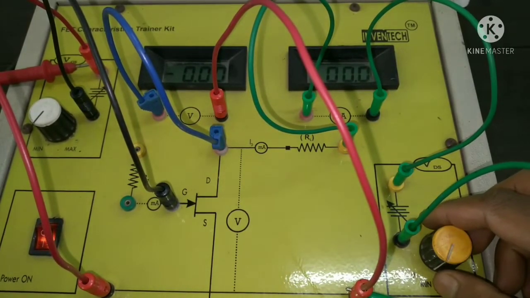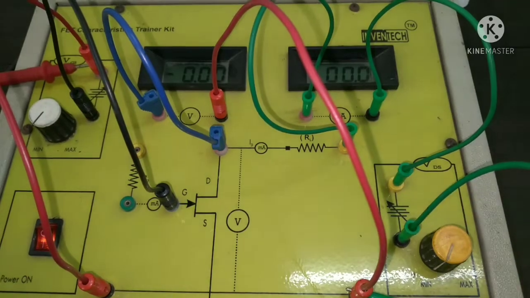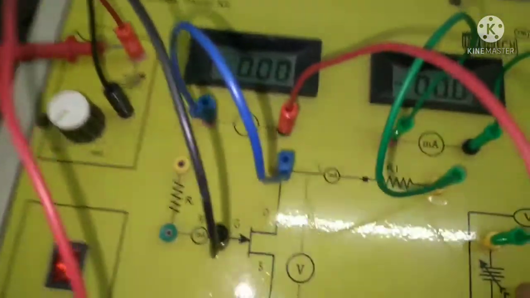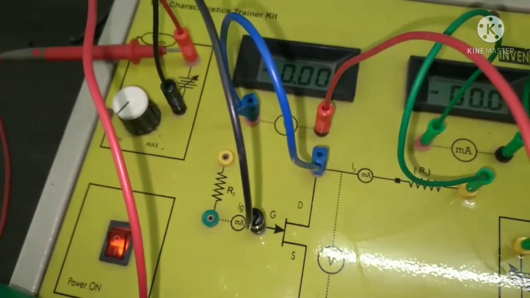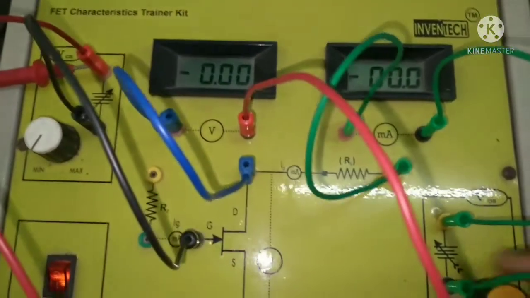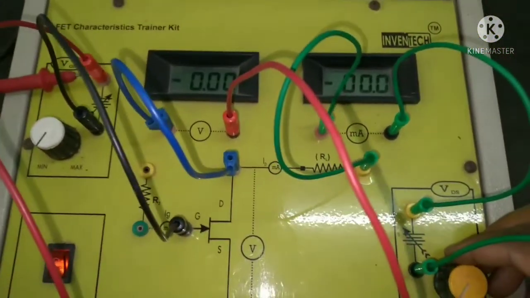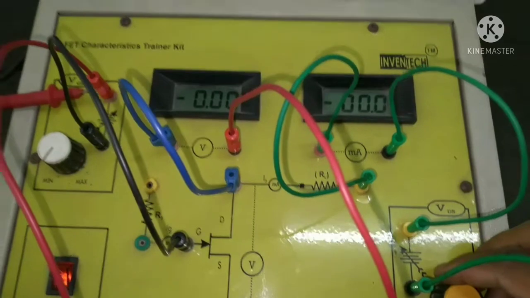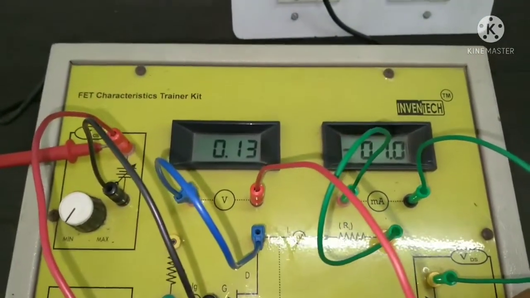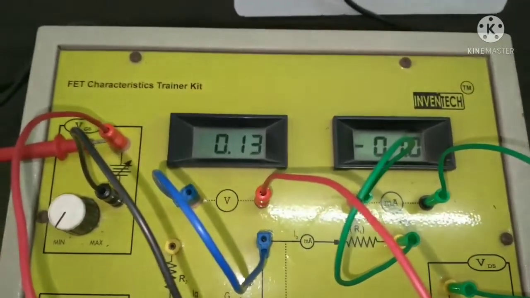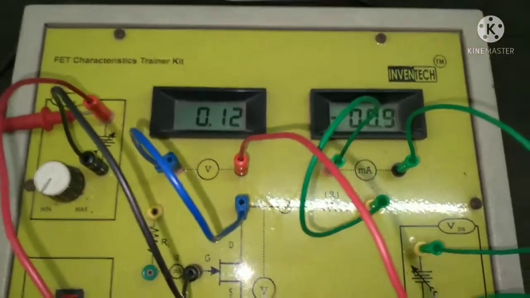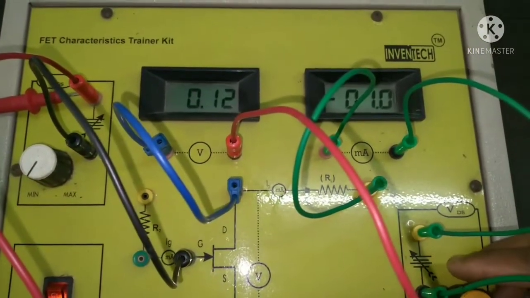So at 0 drain source voltage, what is the value? Now you can see the voltage between the drain source terminals is 0, so the current through this is also 0. As I increase, rotating clockwise, now you can see on the digital voltmeter the value of voltage is 0.12.